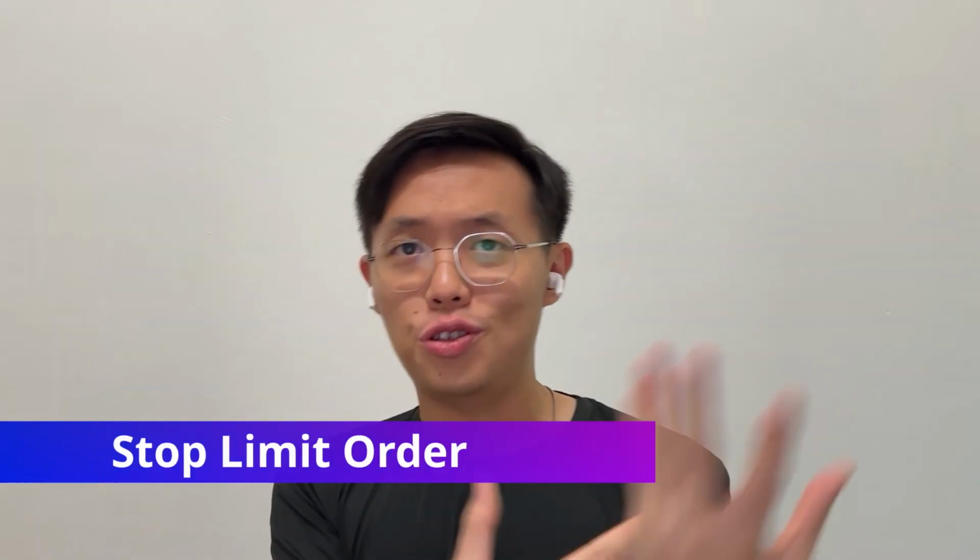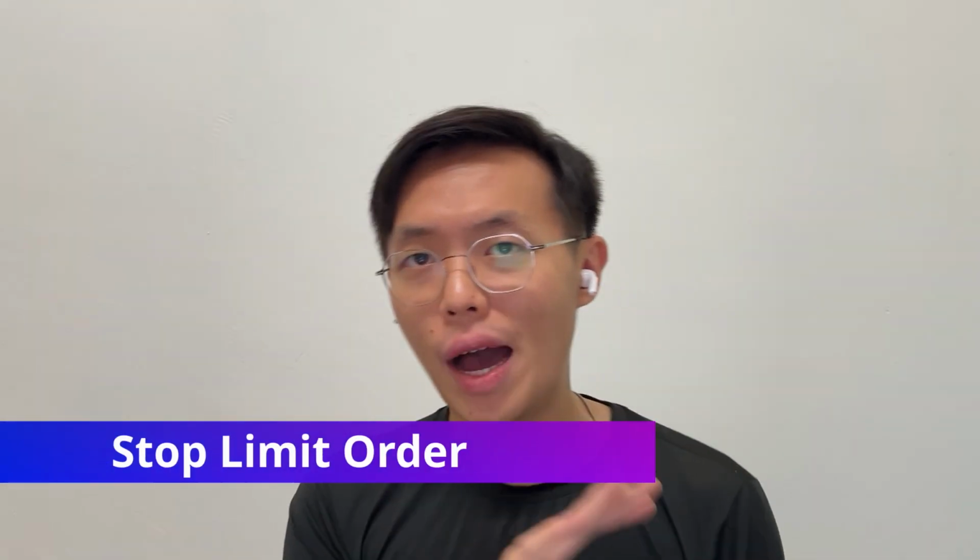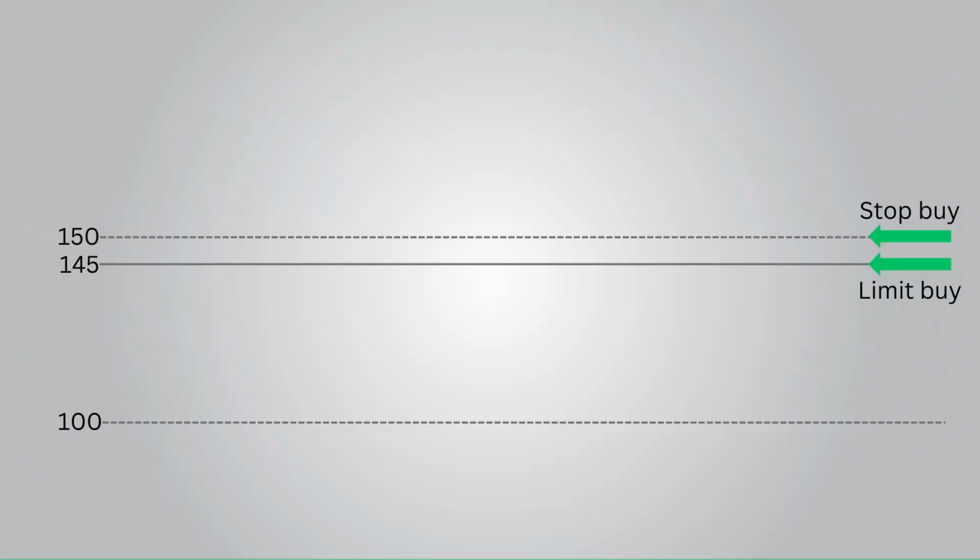So now let's move on to stop limit orders. When buying with stop limit orders, we can set a stop price to trigger the order. For example, a stop limit buy order is placed above the current price to ensure you only buy once the asset starts moving in the favorable, bullish direction. For example, let's say I have an altcoin. The altcoin right now is at 100. You might want to set a stop buy at 150 and a limit at 145, right?